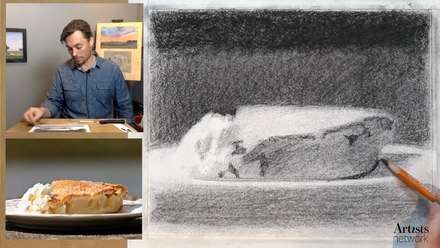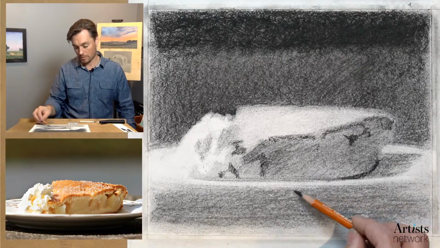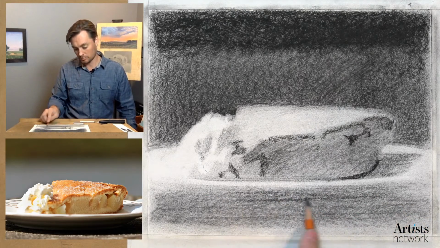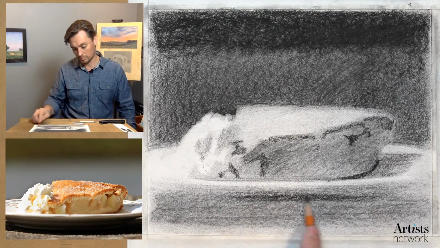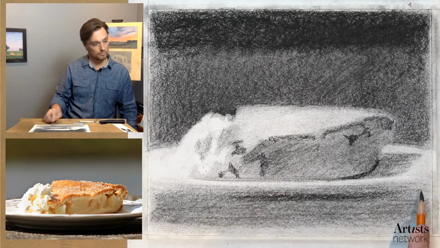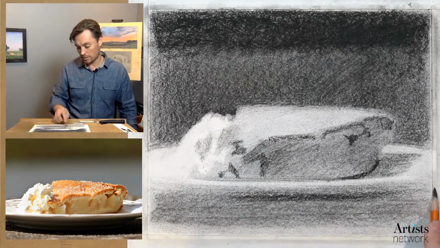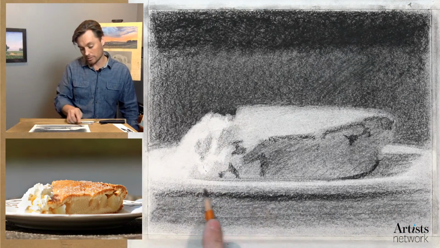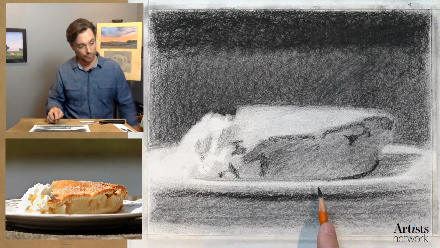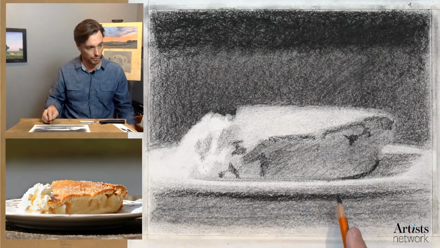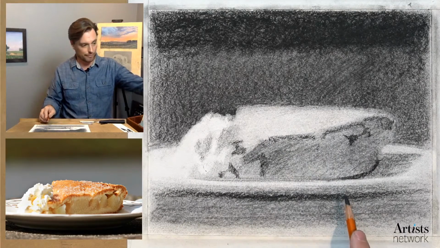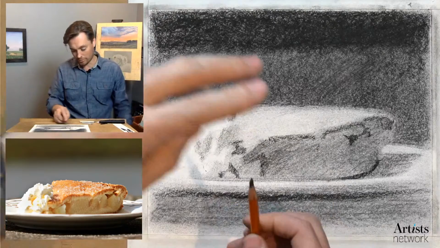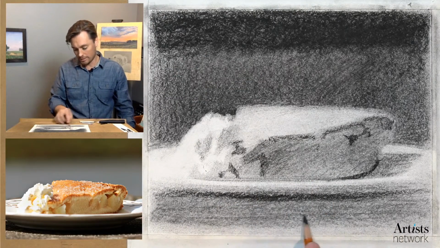I've got this shadow across here. And I have to think about, with this reference photo, there's kind of a depth of field with the closest element being out of focus, the farthest element being out of focus, and really just that thin space of the surface of the plate with the pie on it that's in focus.